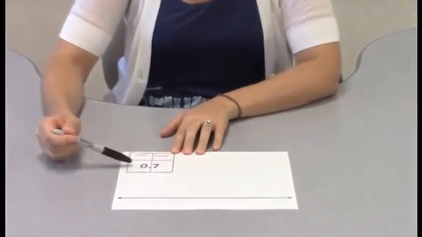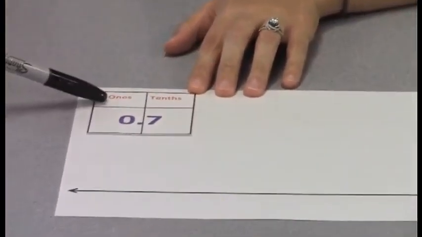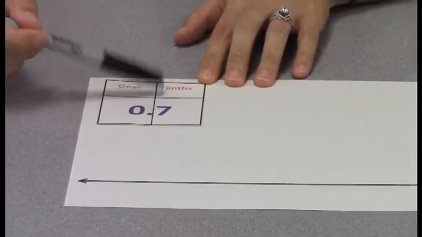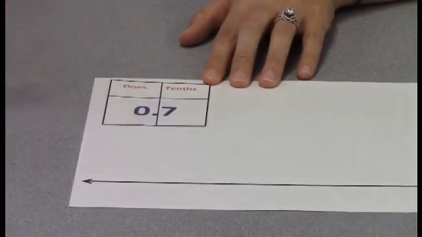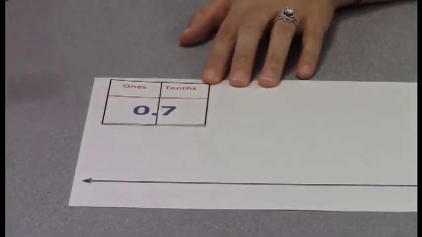When looking at my decimal, I can see that I have 0 whole numbers because there is a 0 in my ones place. And I can see that I have 7/10. So this decimal would be read as 0 and 7/10, or just 7/10.